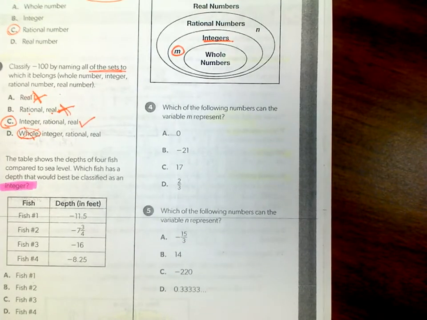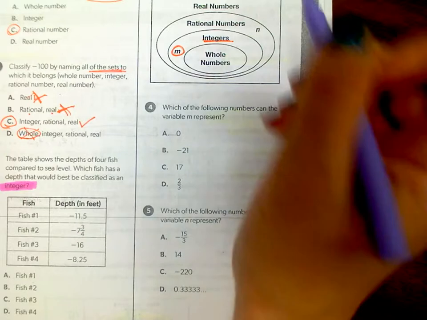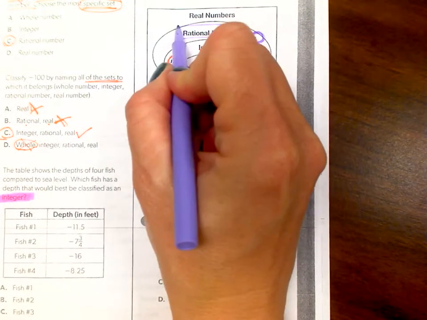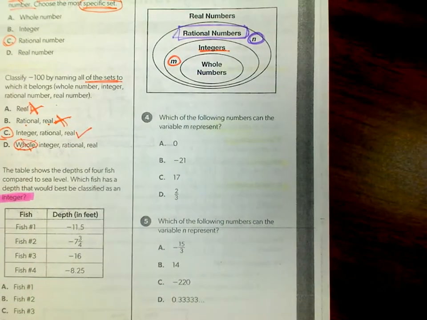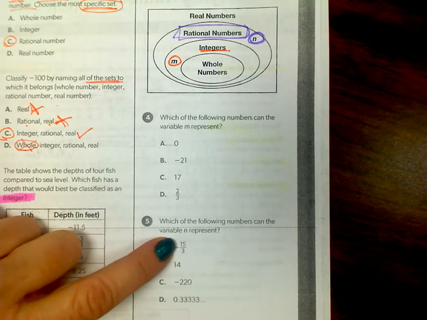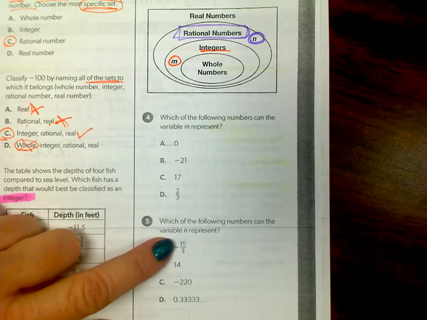Number 5, which of the following numbers can the variable n represent? So now you're wanting to look at n. And it needs to be something that can only fit in the rational numbers. Only fit in the rational numbers. A is negative 15/3. And really look at this because you have big man on top. That's improper.